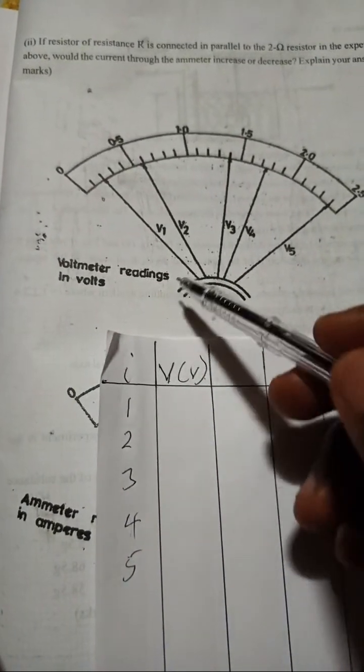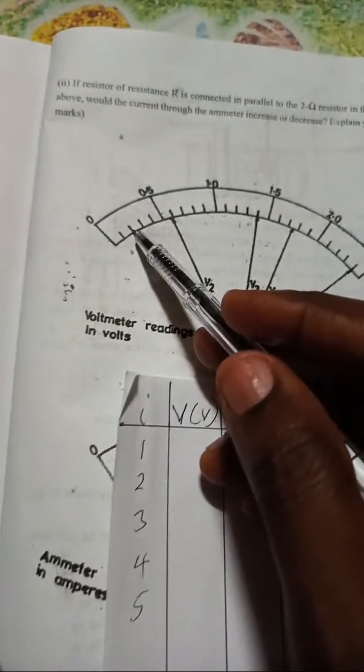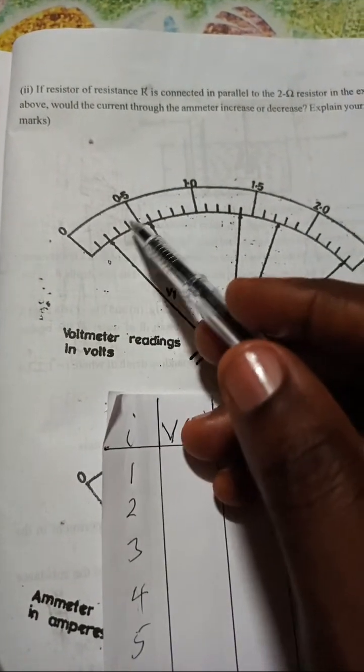Let's take the readings. The first one, which is V1, under 1. V1, look at it very well. We have to know the scaling first. We have to know what is happening here.